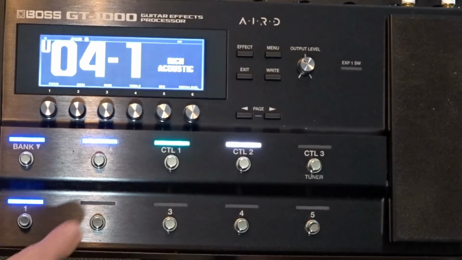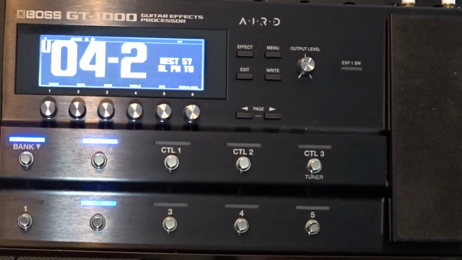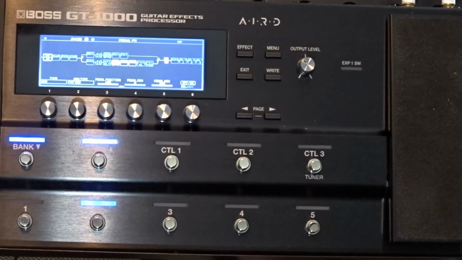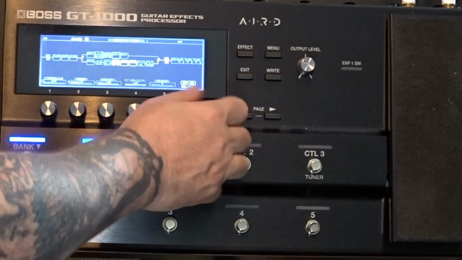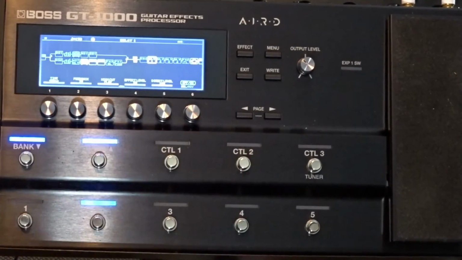So if I wanted to create another patch right here for patch 2 on there, which is the rectifier one, which I don't want to change that one, but if I say I wanted to change it, I would go in here to effects and say I wanted to add something to it. There's nothing really crazy on it right now. Say I wanted to add some delay to that, I would just scroll over here to the delay, and let's see what delay one's like.